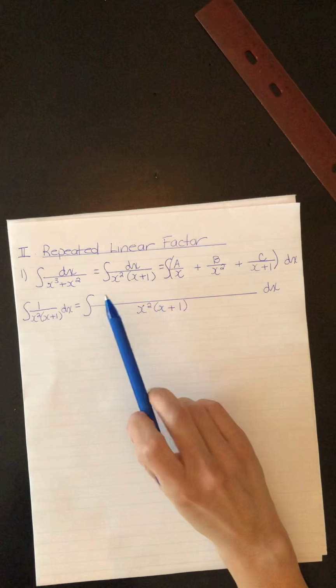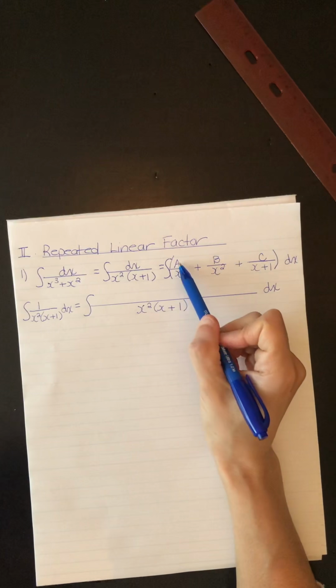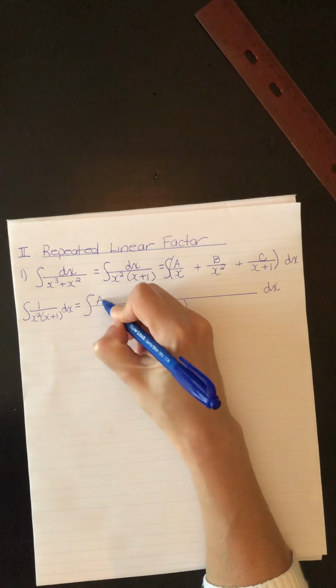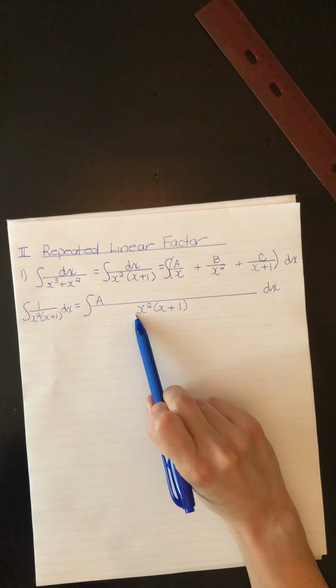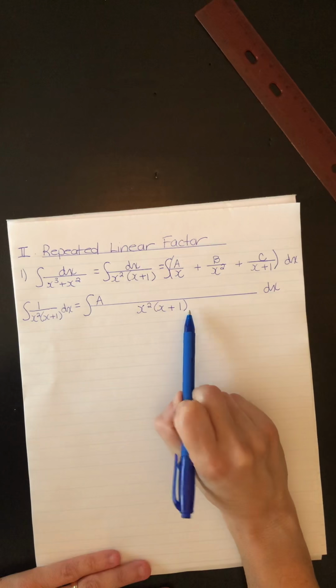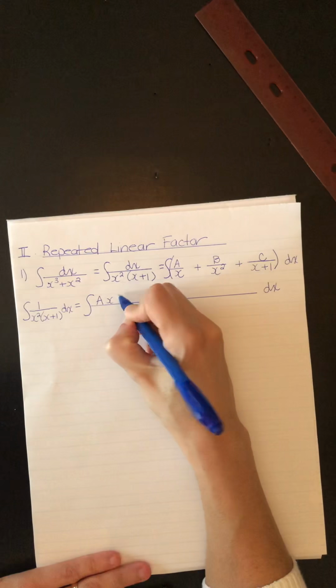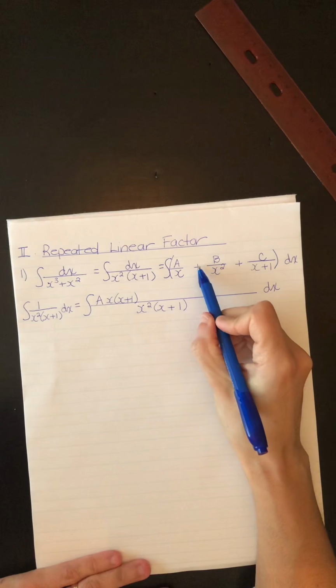Okay, so now we need to figure out this numerator. So we take A. Now currently it has an x under it. If it is moving to this denominator, it needs to be multiplied by 1 more x and an x plus 1. We will now have plus B.